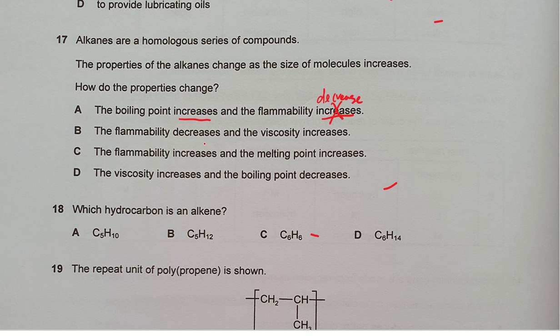Flammability decreases? Yes, so this is correct. Viscosity increases? Yes. The larger the size of the molecule, the more viscous it is. So the answer will be B for question number 17.